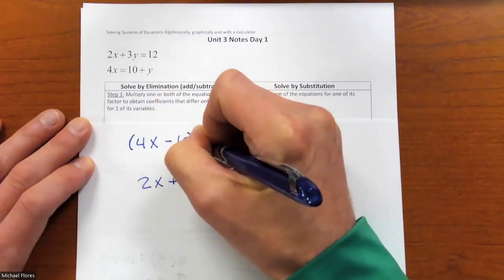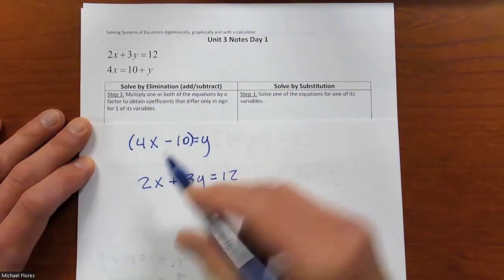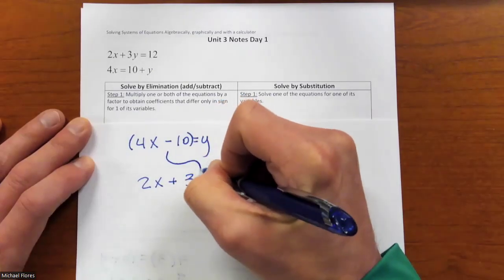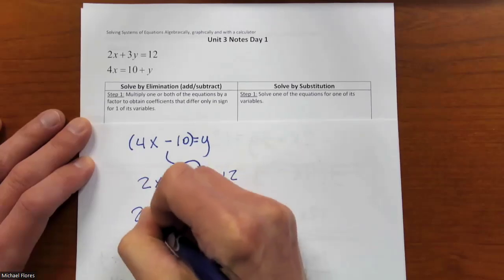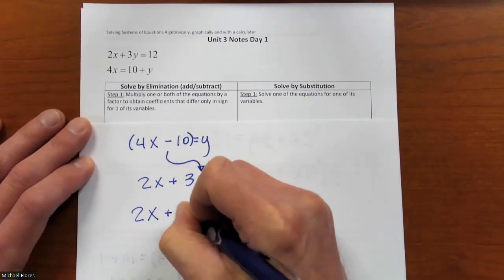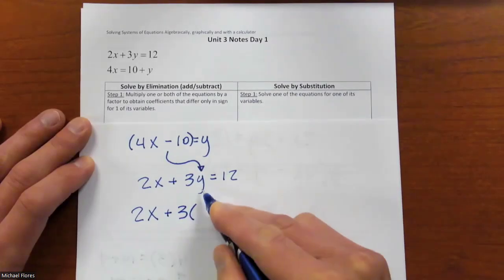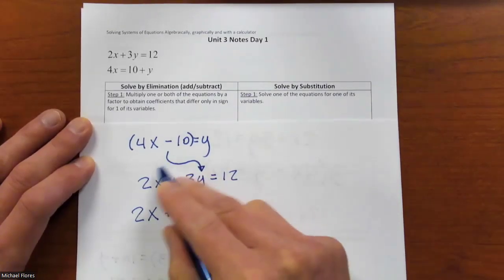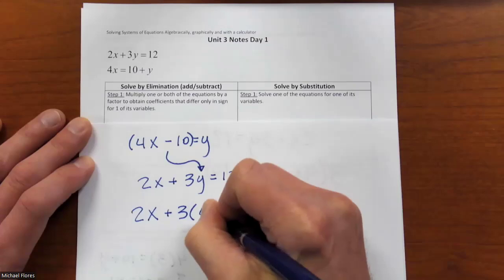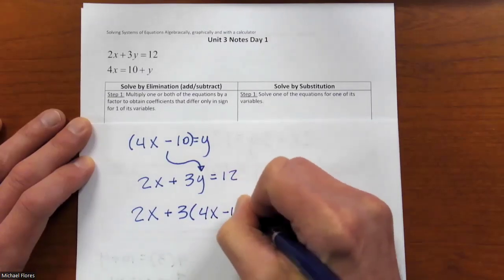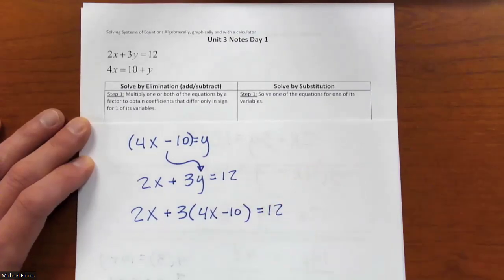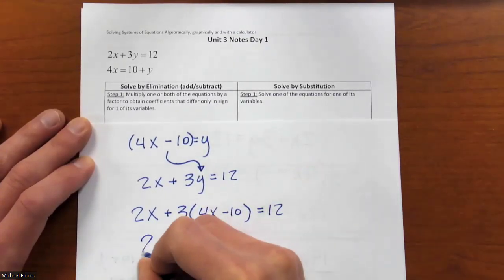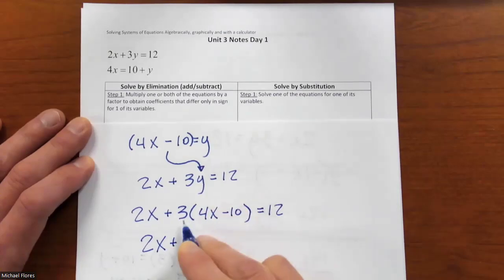So what we're going to do is we're going to take what y is, 4x minus 10, and we're going to substitute it for y there. So let me start with 2x plus 3 times, not y anymore. We know what y is. Let's plug this in instead. And now we're going to set that equal to 12. Let's distribute.